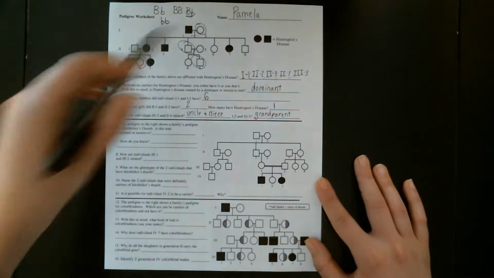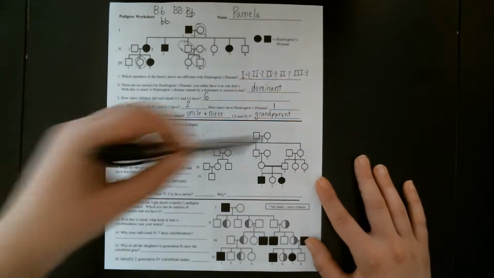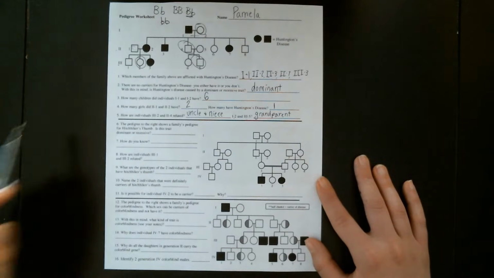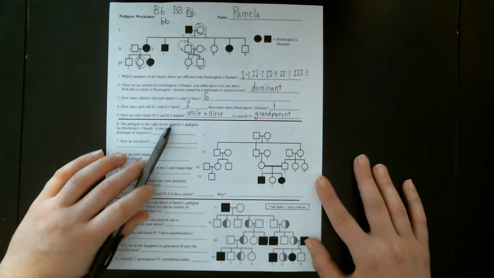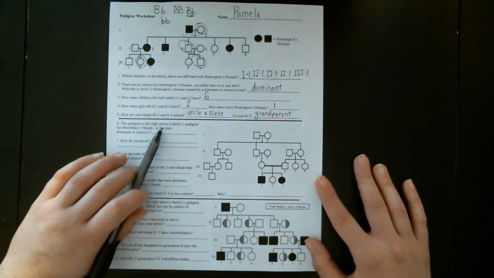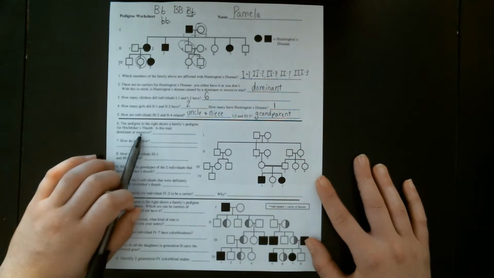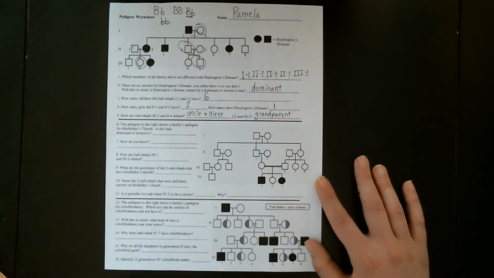Okay, so that was basically just trying to get you accustomed to what a pedigree looks like. So now let's move on to the next pedigree, the next problem that we've got here. The pedigree to the right shows a family's pedigree for Hitchhiker's thumb. Is this trait dominant or recessive? Didn't know that Hitchhiker's thumb was like a trait, but that's funny.